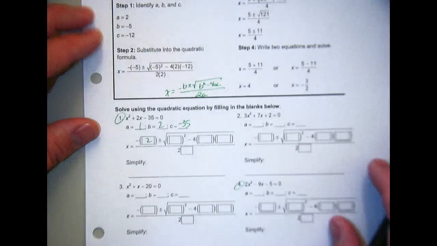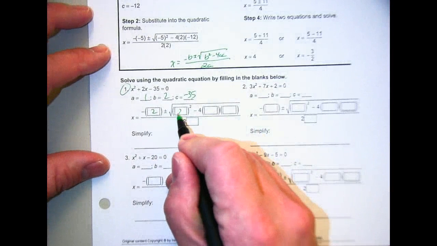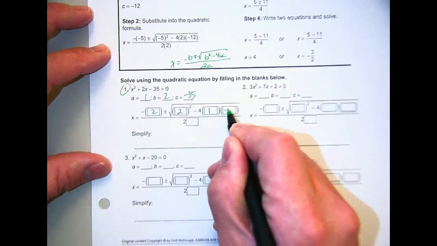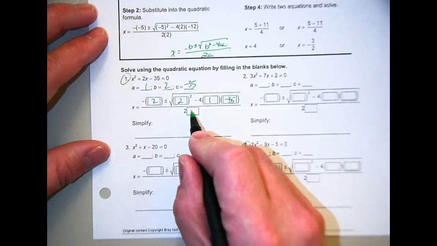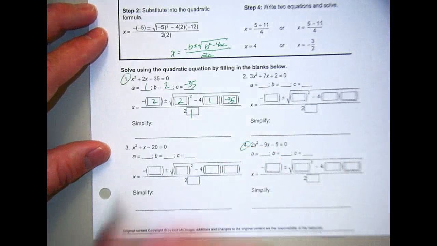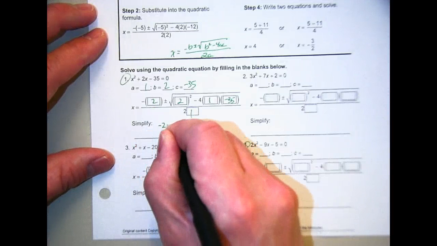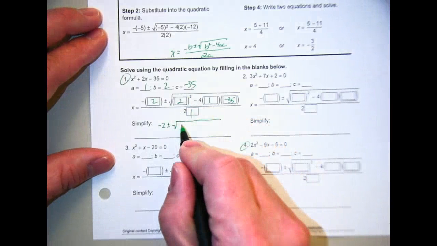All right, there we got it. Here? Here? Negative 35. Jake's got it down. What's this one? 1. Good. We simplify. We end up with negative 2 plus minus square root of, what goes here?